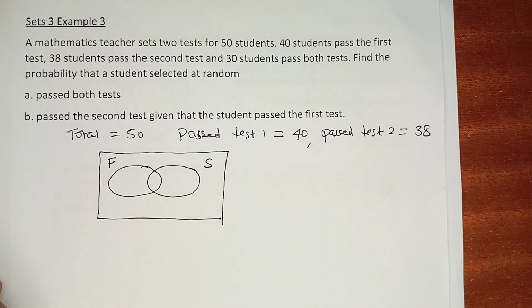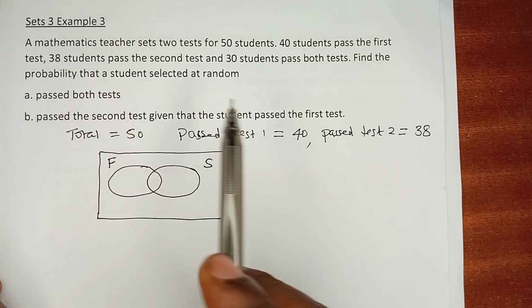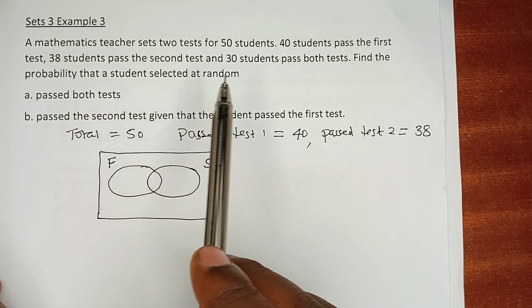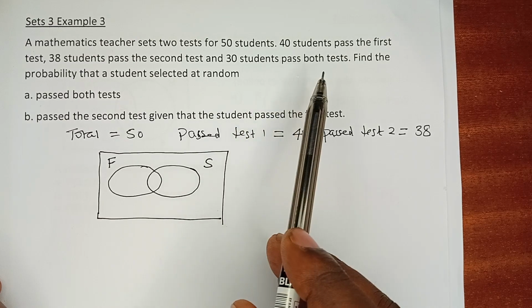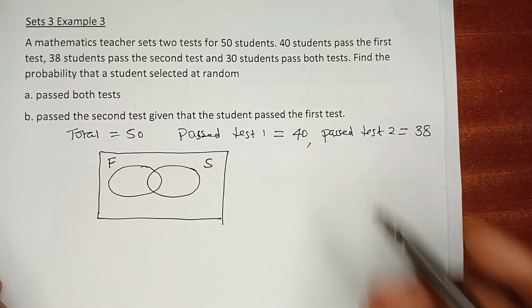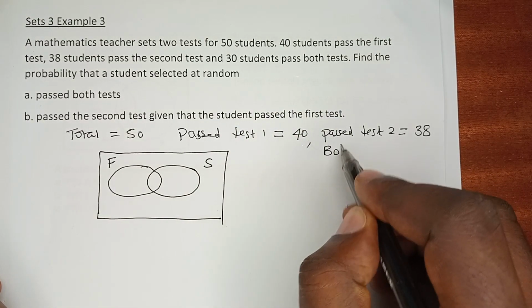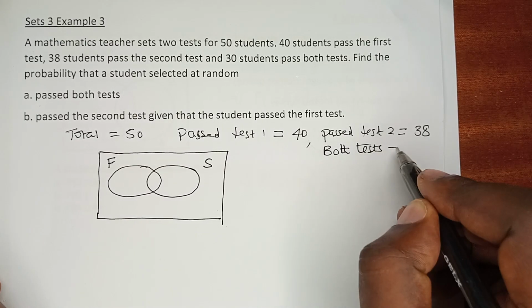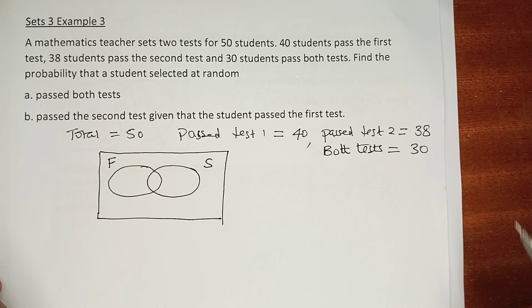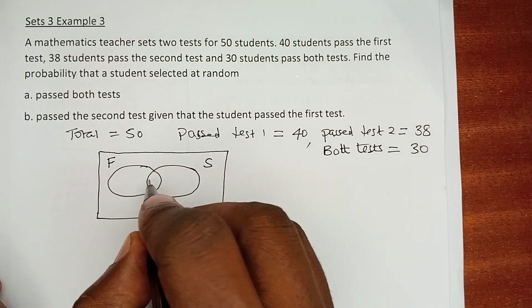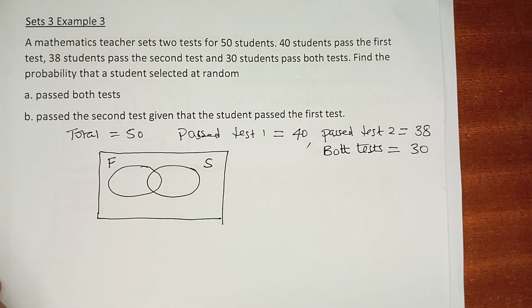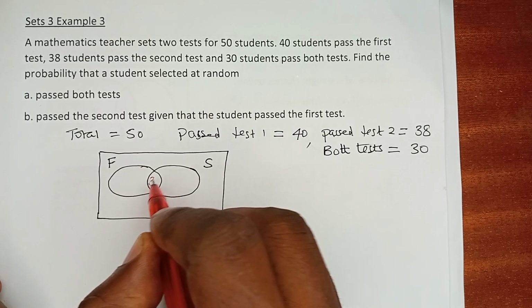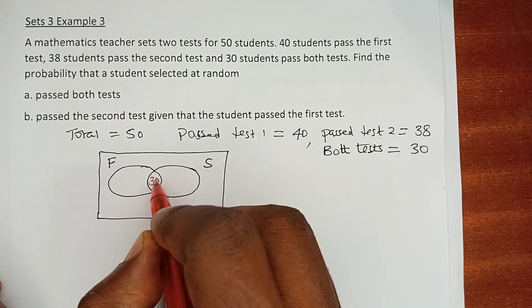And what does the intersection say? That 30 students pass both tests. How many students passed both tests? 30 students. Start from the intersection, and you are going to have 30 there.